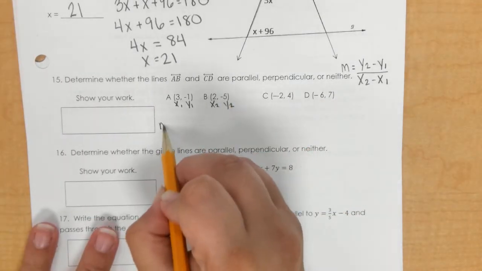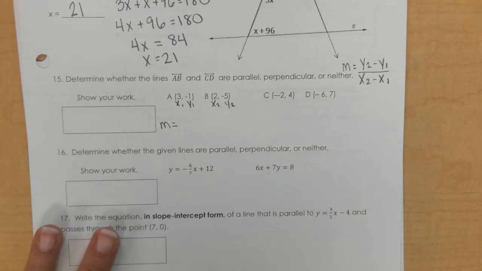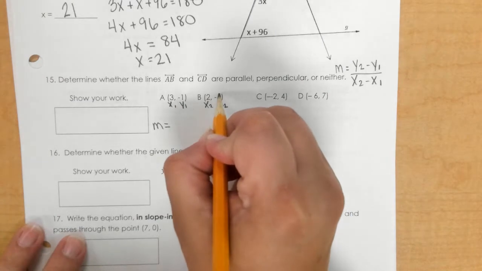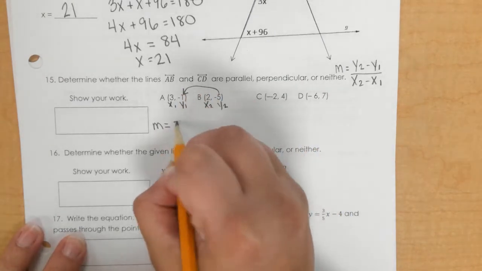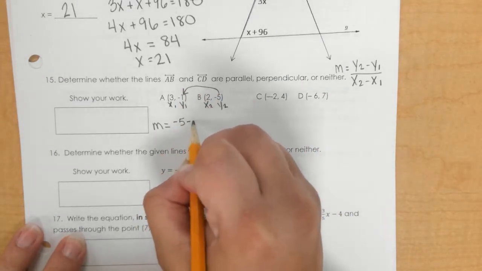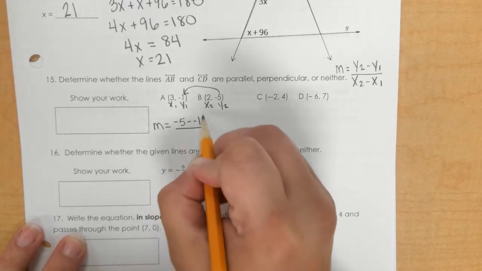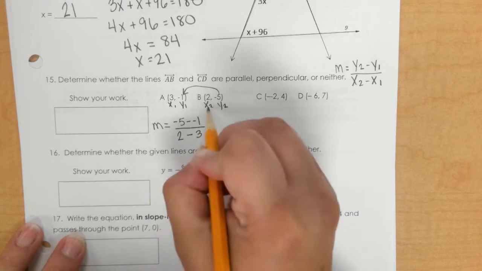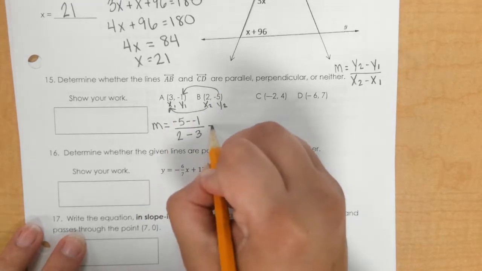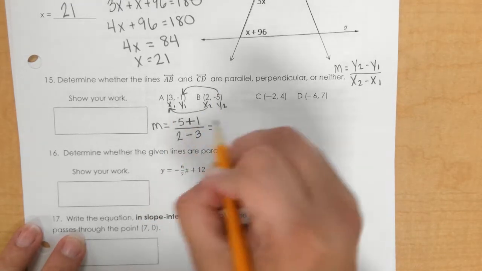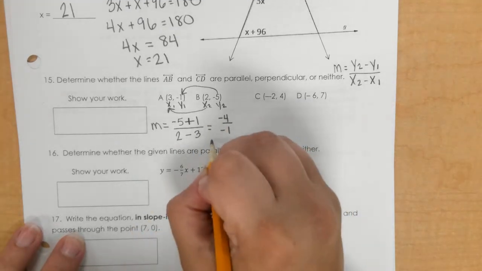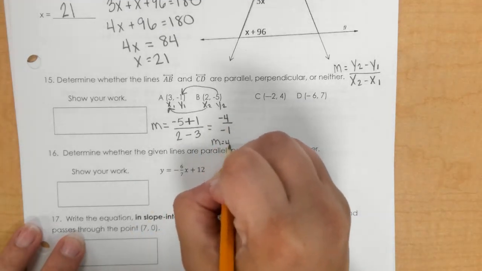And then to find the slope, for the y's, I would do -5 minus a -1. And for the x's, I'm going to do 2 minus 3. Double negative is a plus, so that's -4 over -1, and that reduces to a +4.